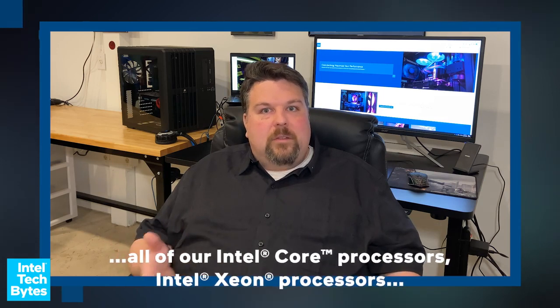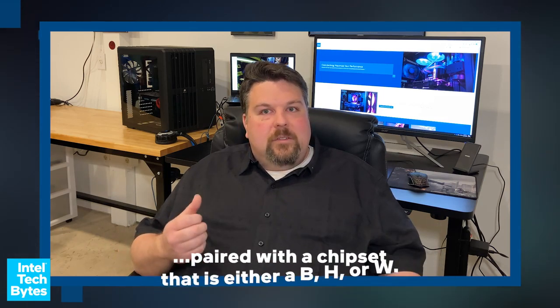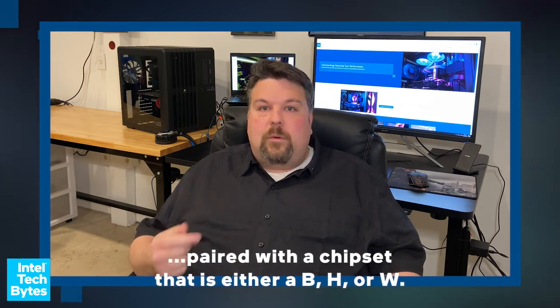Got it. Now, what else makes overclocking on the 11th Gen Intel Core desktop processors different? Well, in this generation, we are vastly expanding our memory overclocking capabilities. This is exciting because we're opening up memory overclocking to additional SKUs that previously didn't support memory overclocking. Previously, you would need a K-SKU processor with a Z chipset in order to have your memory overclocking. Well, now with this generation, we've expanded that to include all of our Core processors, Xeon processors, paired with a chipset that is either a B, H, or W.